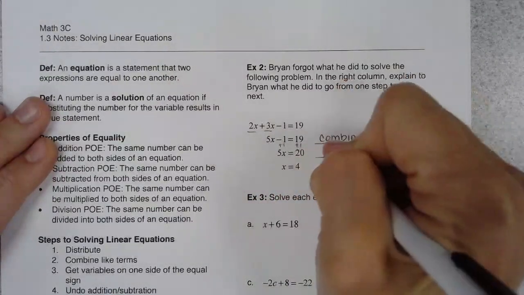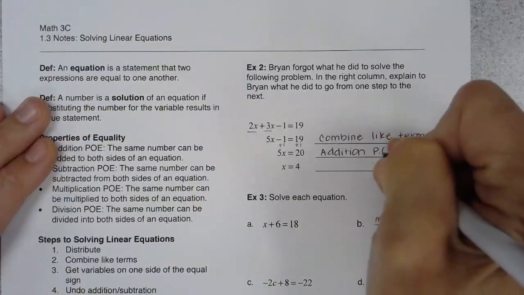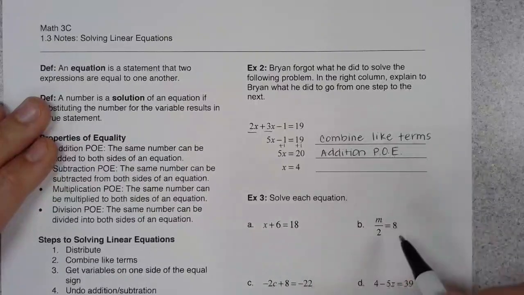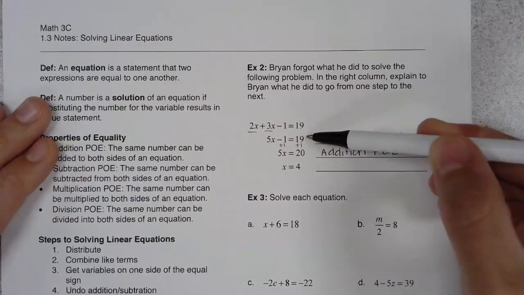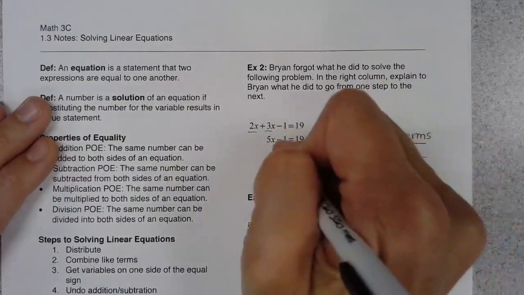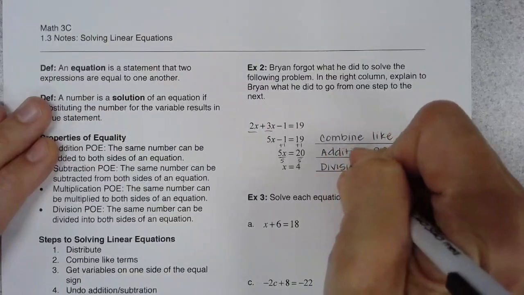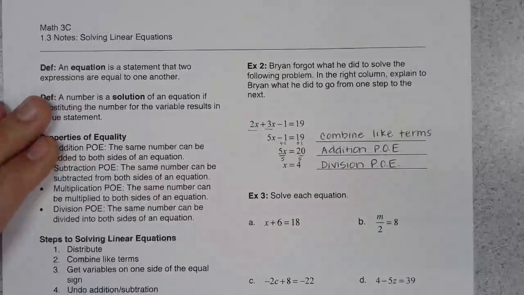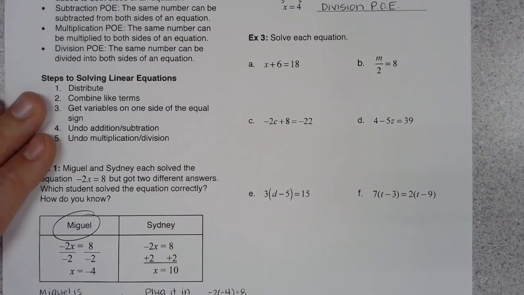the 1 got added to both sides, and so that's the addition property of equality. And if you want to, you can abbreviate that as POE, or you can write out the words. So the 1 got added to both sides. That was the addition property that let him get from this step to this step. And then to finish, both sides got divided by 5. So the division property of equality is what lets him answer that question there. So you're writing a justification for each step. When you solve equations, just make sure that you show your work.